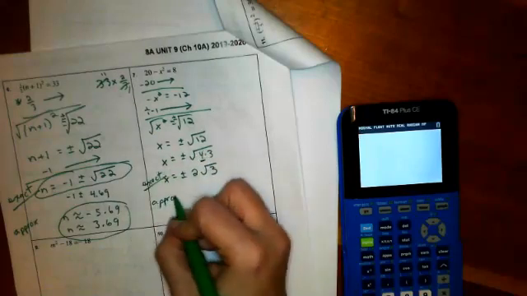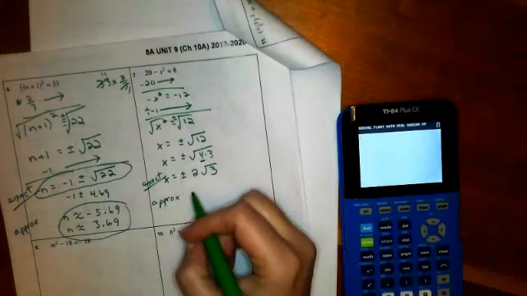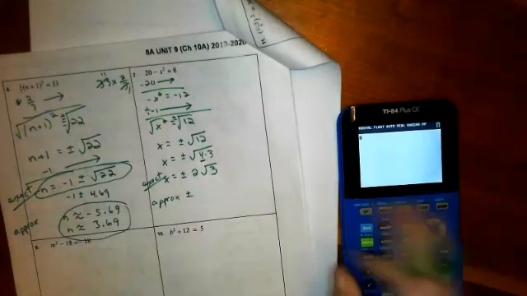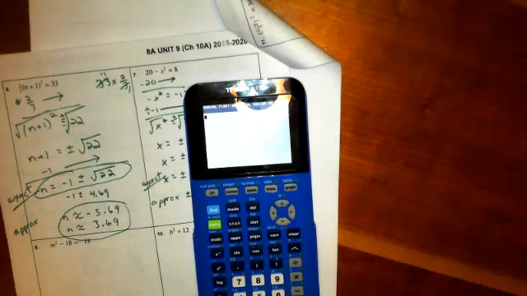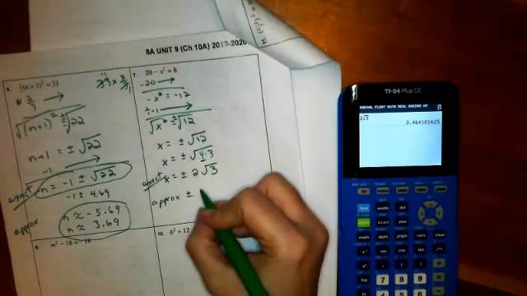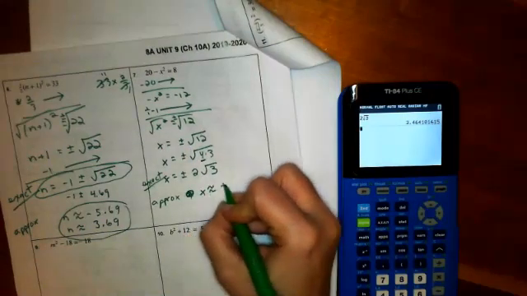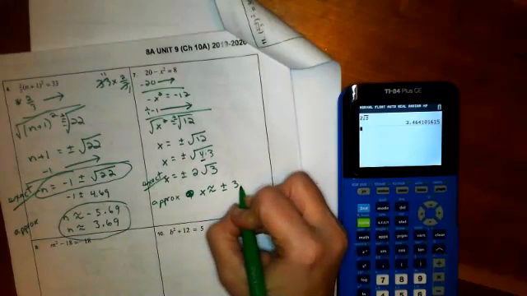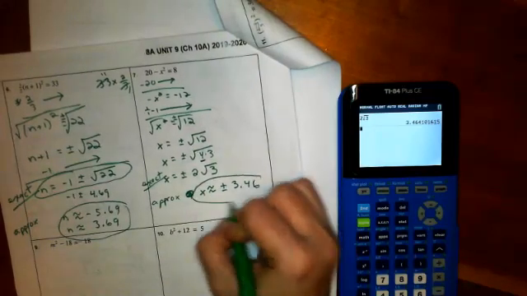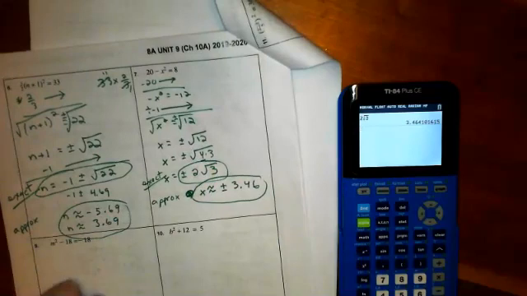Now we need our approximate answer. We are going to take plus or minus 2 times the square root of 3, and we should get approximately 3.46. So let's make that x equals approximately positive or negative 3.46. So make sure that when you have that perfect square, you pull it out.